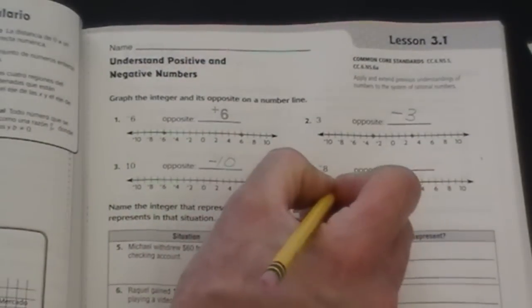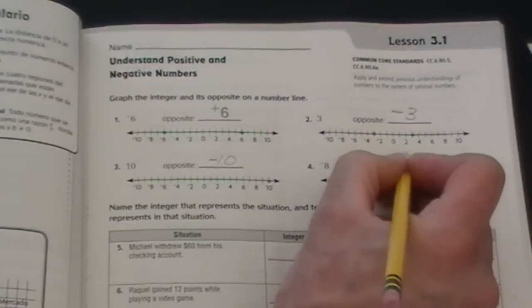Number 4 says negative 8. Let's graph negative 8. And now I want to find the opposite. Well, I'm 8 away from 0 on the left side. I need to be 8 away from 0 on the right side, and that's going to take me to positive 8. All right, I'm going to slide my book up here a little bit.